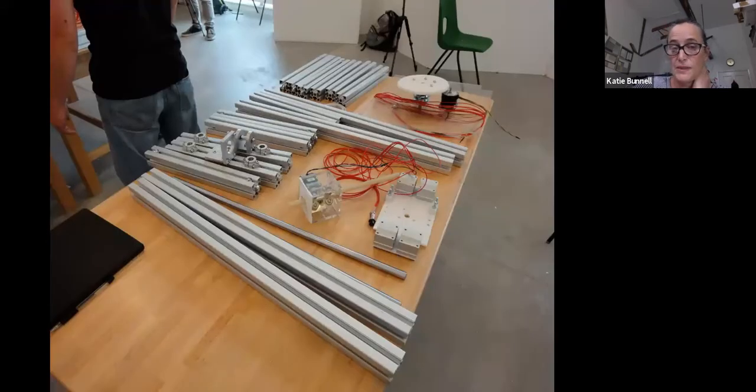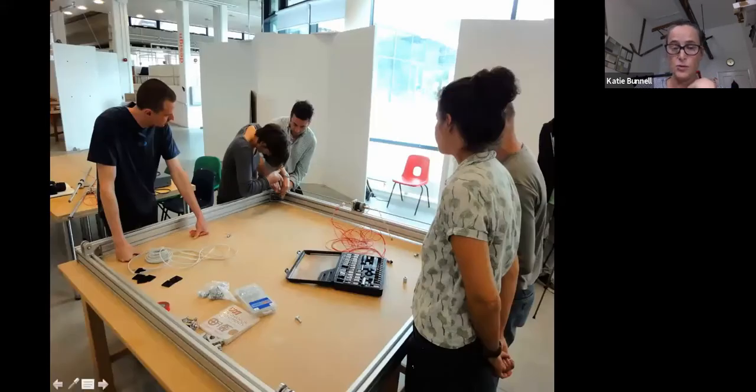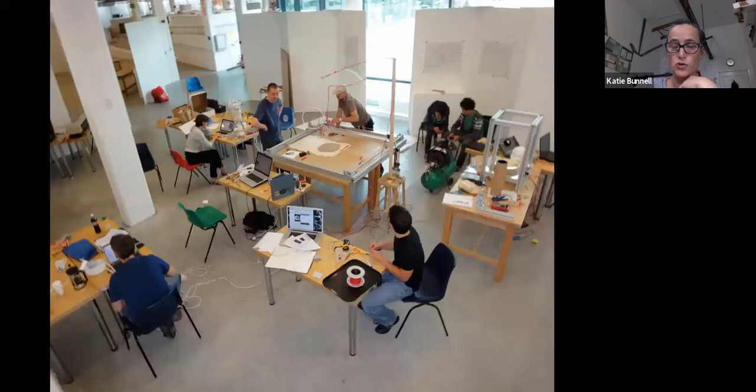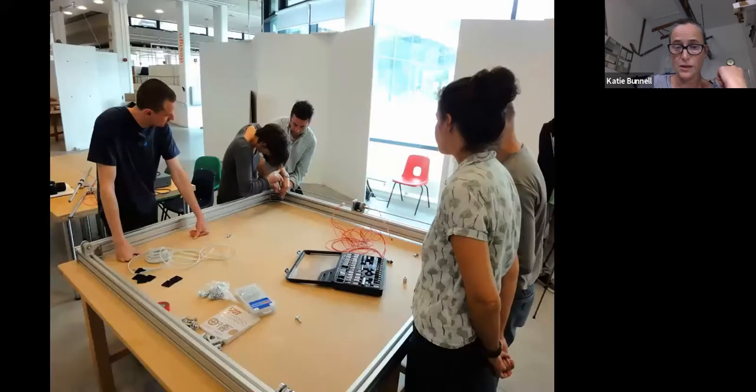We, as a group, decided that we'd like to try and make a drawing machine that would perhaps enable us to have a bit more control ourselves and interact more directly with the process of drawing.